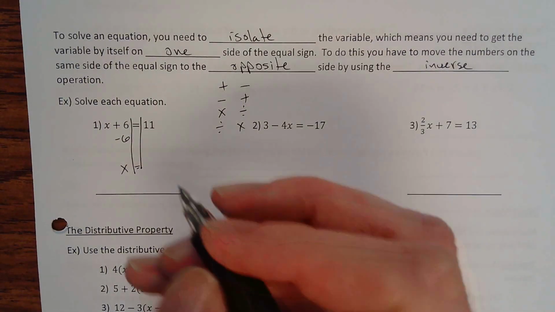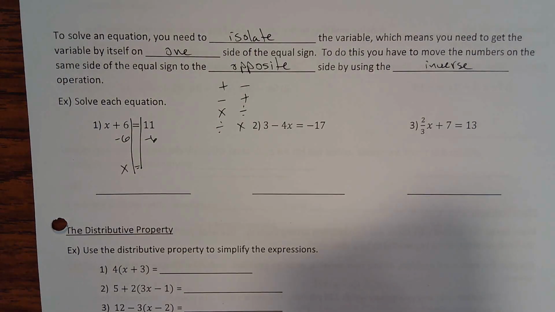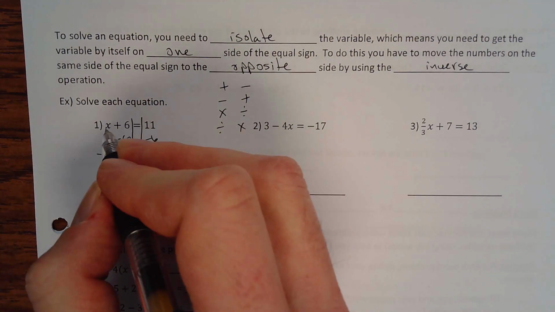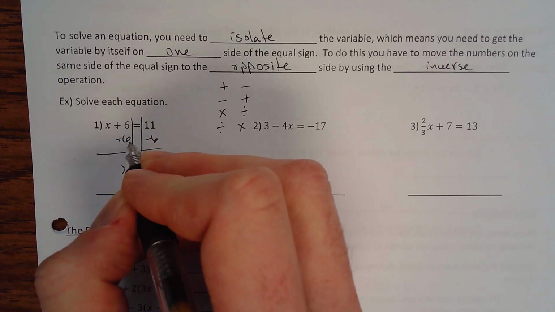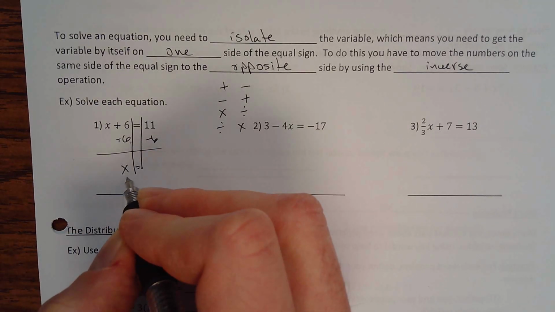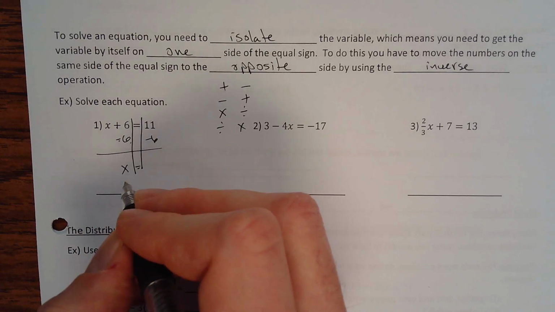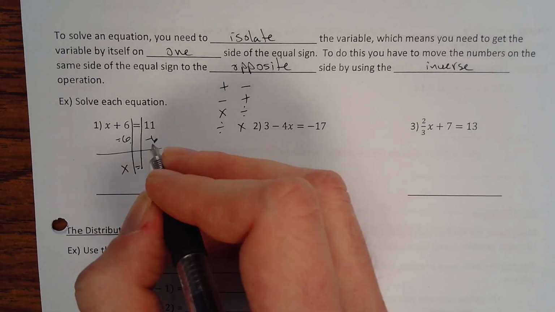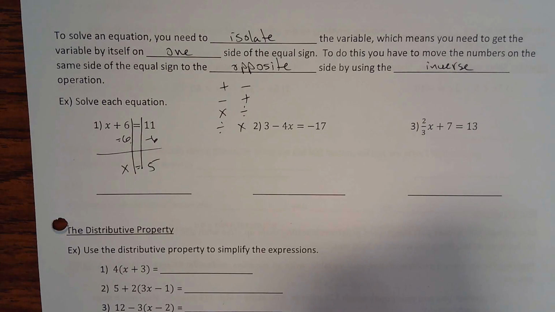But whatever you do to one side, you got to do to the other side. So we're going to subtract 6 from the other side. So over here, I've got x plus 6 minus 6. Well, the result is just x, because if you add 6 and then subtract 6, you get what you started with. On the other side, I got 11 minus 6, which is 5. Okay, so x would equal 5 on that one.